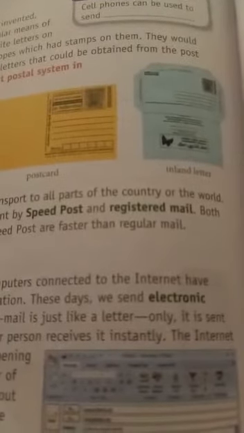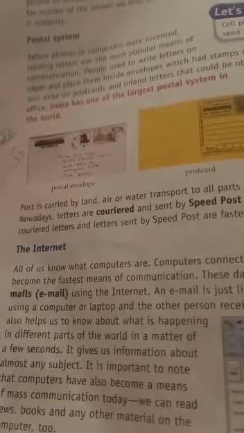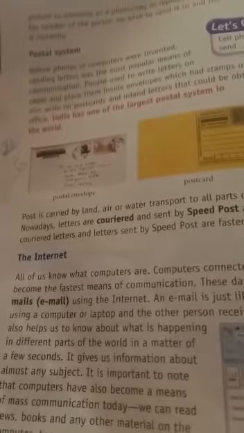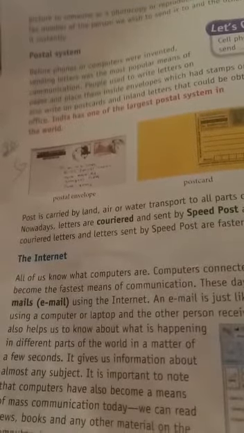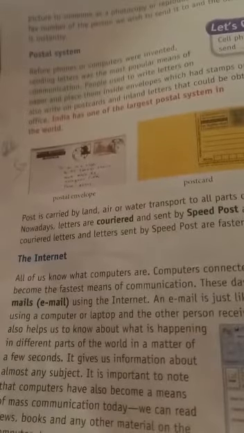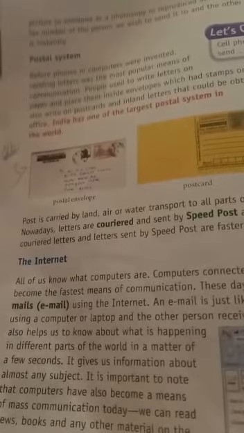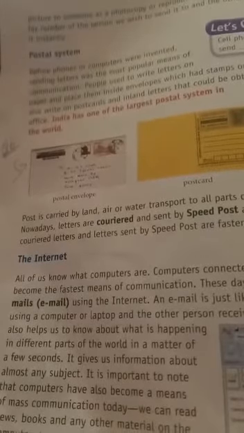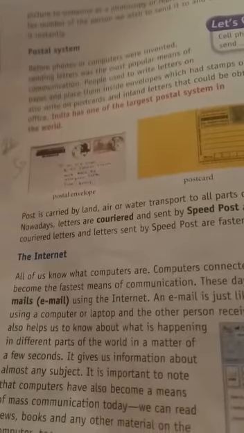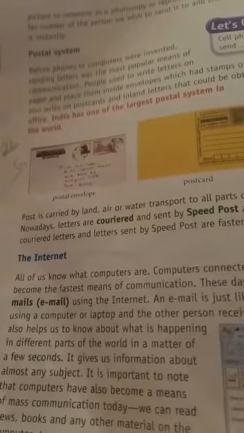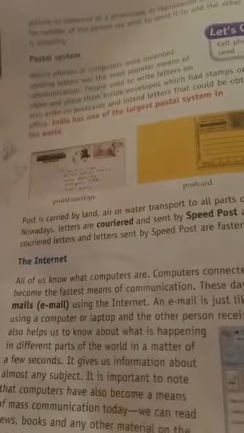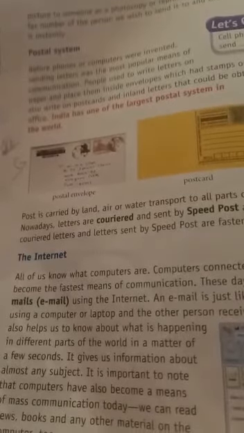Okay. Next is the internet. We all know what the internet is and how we use it. So computers and the internet have made communication faster and more efficient. If you have a computer or phone, you can log on to the internet and do a lot of things. We can watch videos, we can send messages, we can send photos, right? Or we can send emails instantly. We can send pictures and messages from one computer to another or one phone to another through the internet.